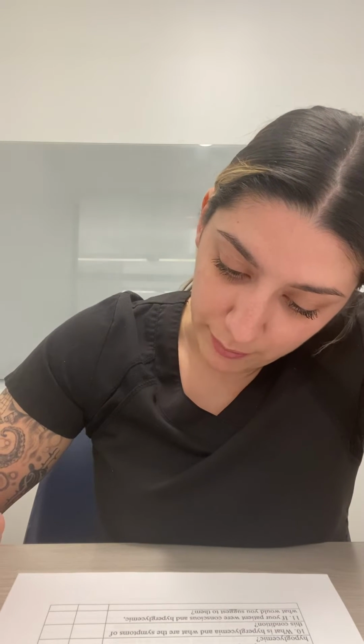What is hyperglycemia and what are the symptoms and conditions? Hyper is too much, and the symptoms are opposite of hypo. So dry skin, lack of appetite, lack of saliva, and so forth. If your patient were conscious with hyperglycemia, what would you suggest to them? And that is for them to give themselves their own insulin, because you're not allowed to do that if they are conscious.